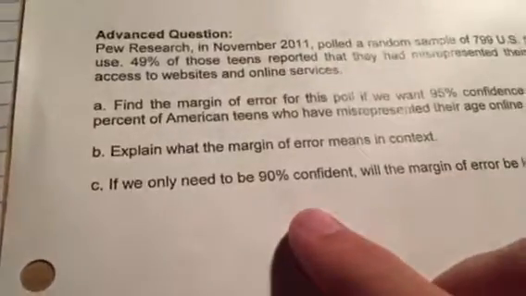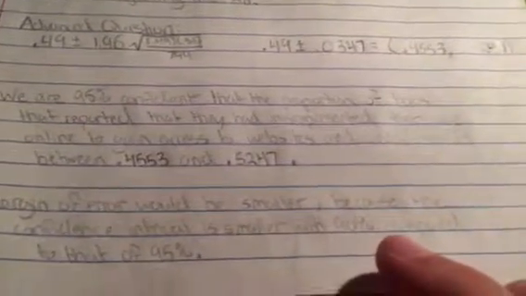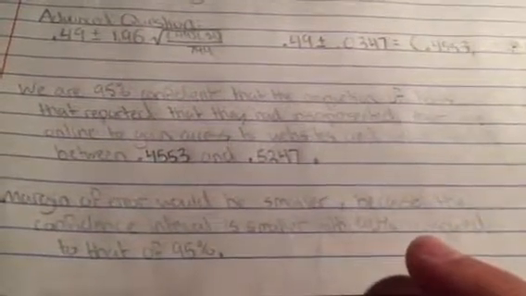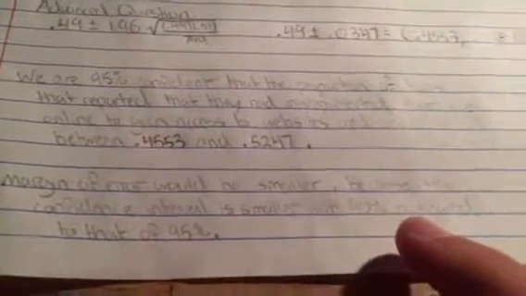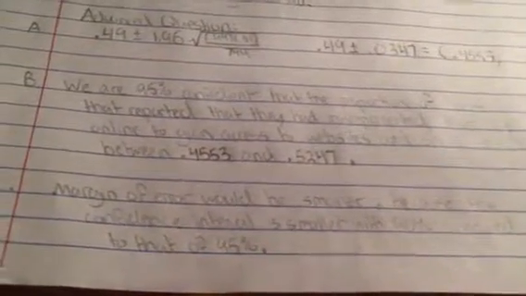Part B says explain what the margin of error means in context. In context, we are 95% confident that the proportion of teens that reported that they had misrepresented their age online to gain access to websites and online services is between 0.4553 and 0.5247, or 45.53% and 52.47%.